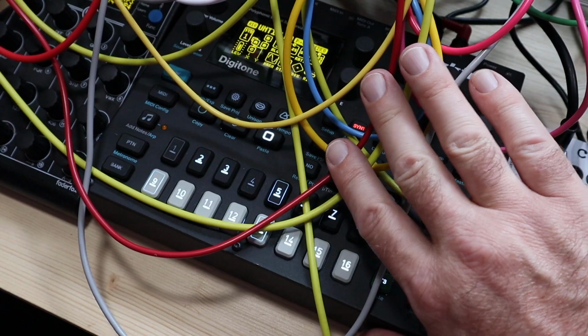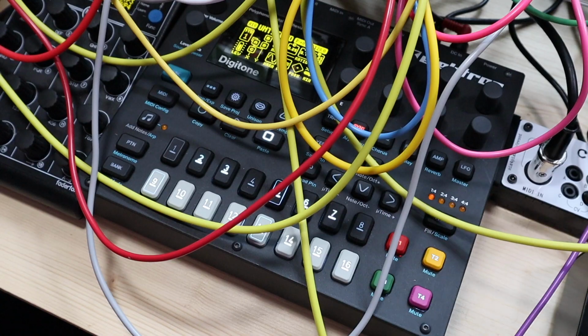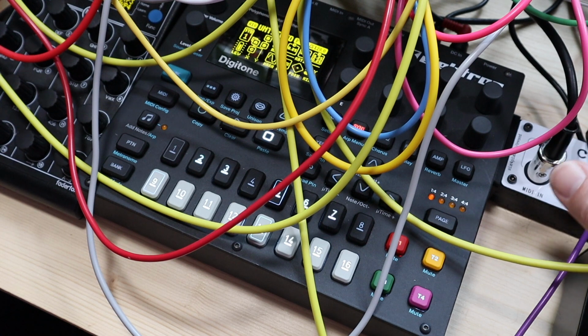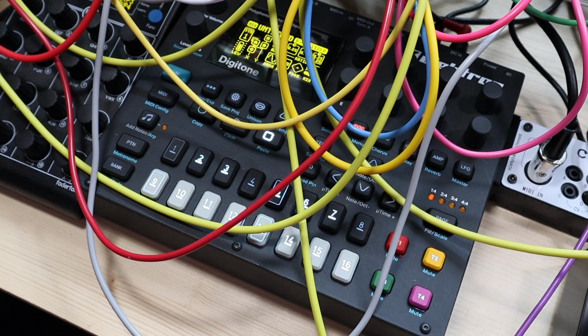The MIDI from the Digitone is routed via my MIDI hub, so everything's over USB MIDI, and the MIDI hub is then routing everything and sending the MIDI to the CV.OCD to create a clock, but also the SQ-1 is being clocked from the Digitone, and then the SQ-1 is sending CV out. I'm not converting MIDI to CV in this. I kept it pretty simple.